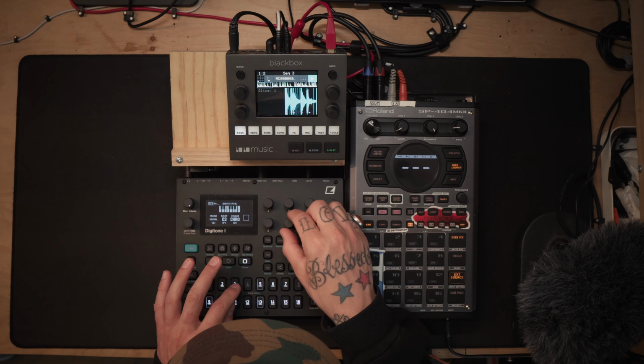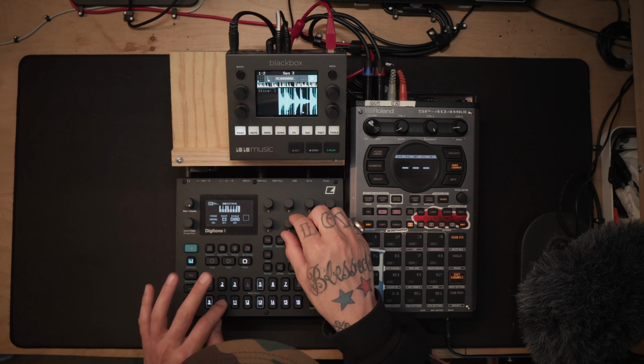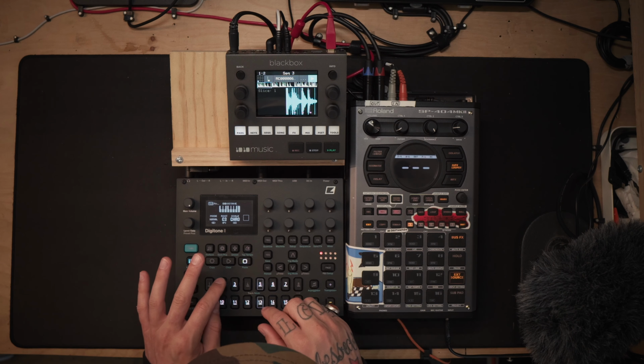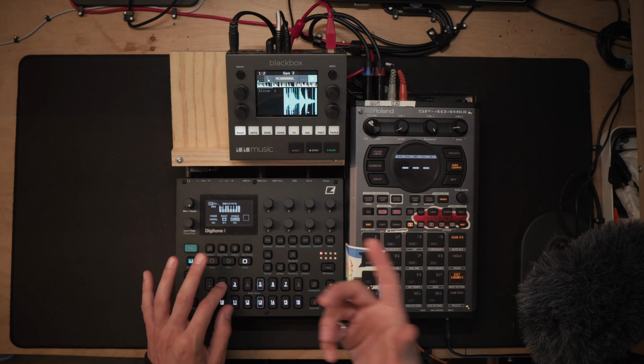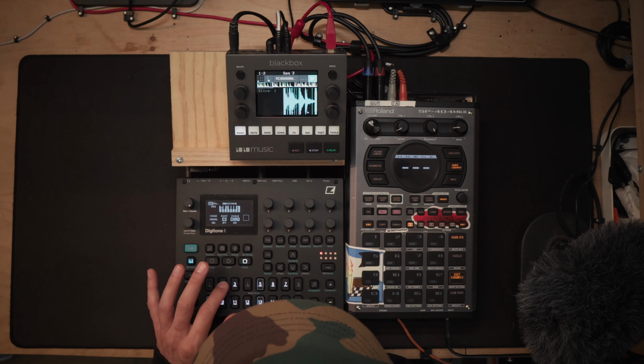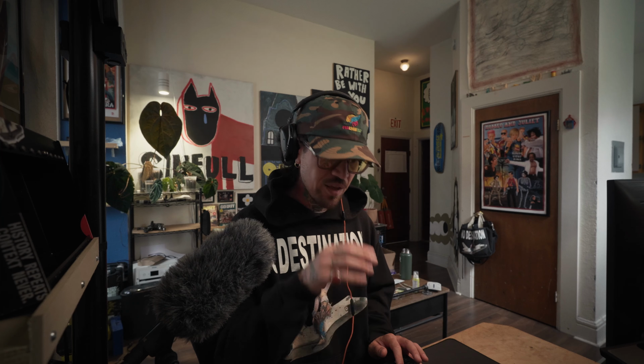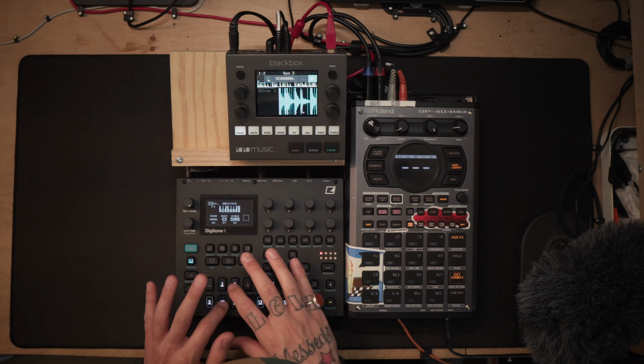All right, so it starts at, I guess, C#3. C#3 is where the first slice starts.